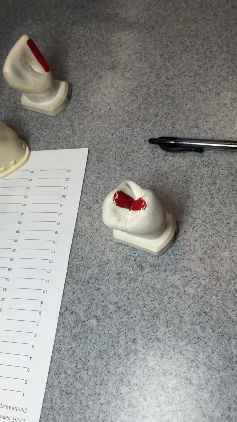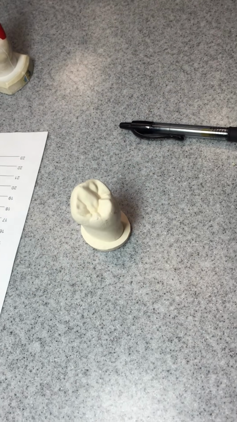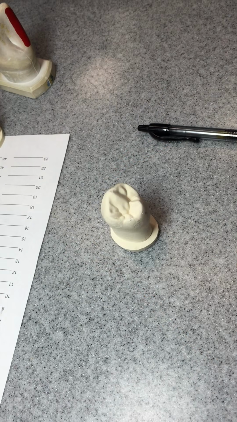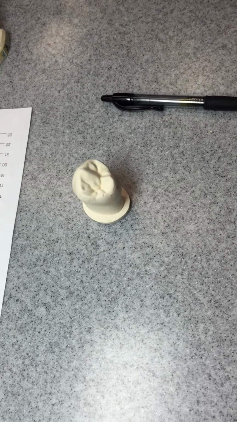Okay, everybody with me? All right. Are we ready to move to the lower? No, lower. The lingual cusp is lower. There we go. So you know it's a lower.